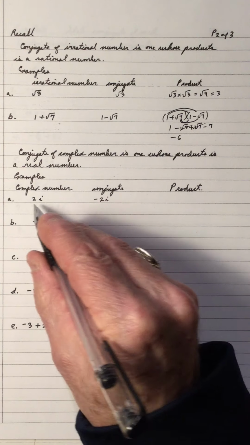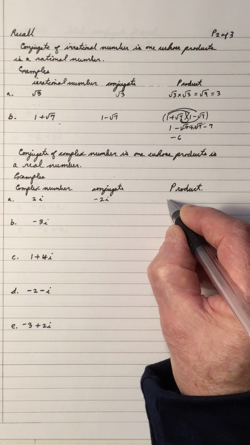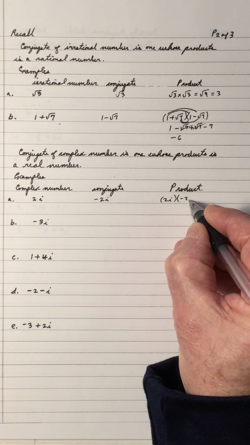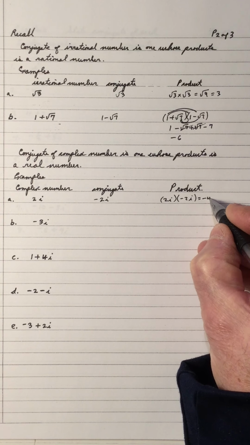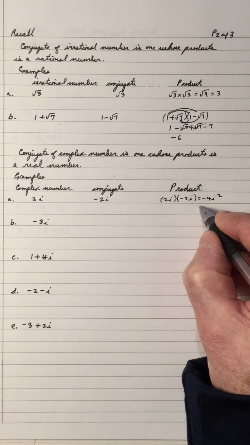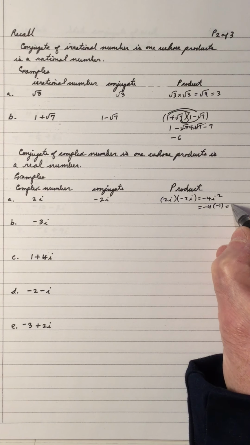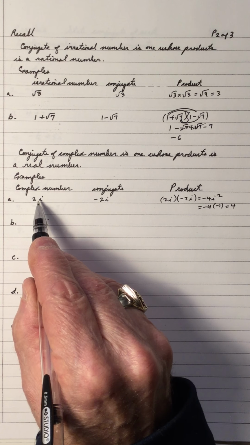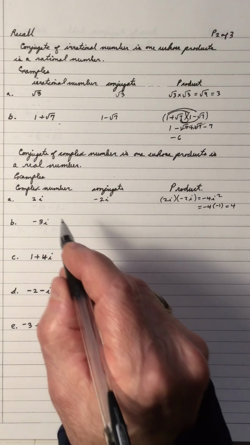And when you multiply, 2i times negative 2i gives negative 4i squared. And i squared is negative 1, so you come up with a positive 4. So notice the complex number comes up with a real number, 4.